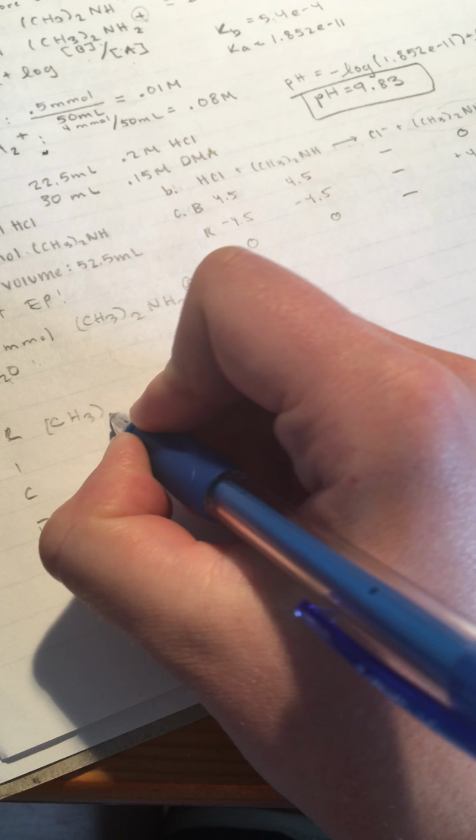That was 1.852 times 10 to the negative 11th, equals our expression here, x squared divided by 0.0857 minus x. Again, we can assume that x is negligible. Then we multiply through and we end up getting x equals 1.2598 times 10 to the negative 6th.